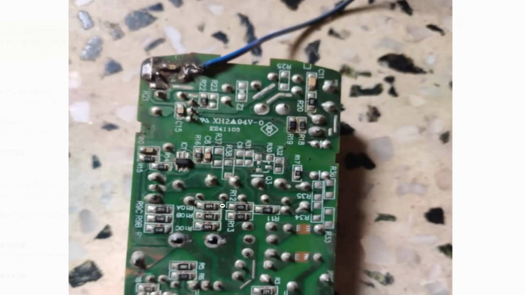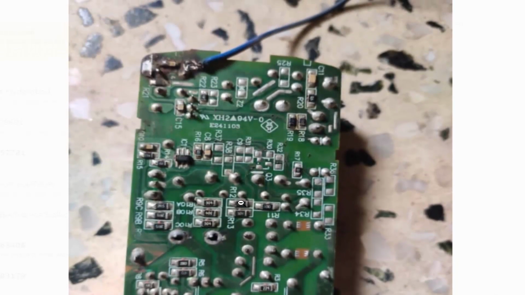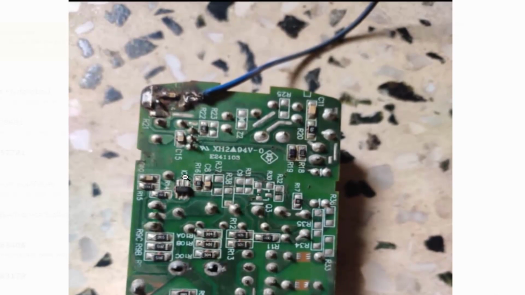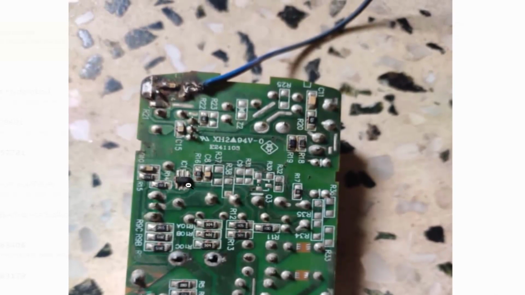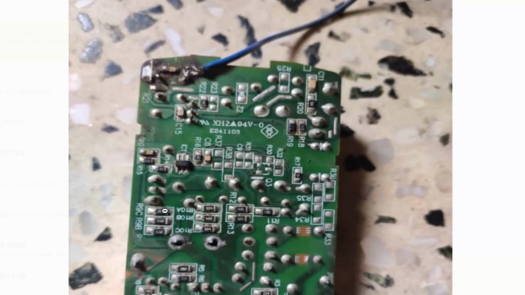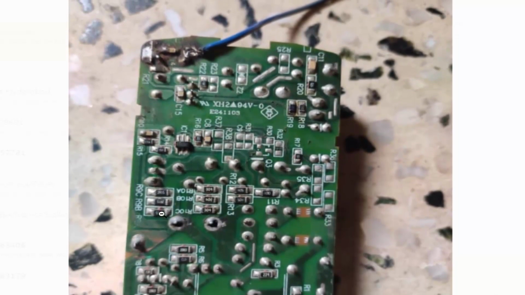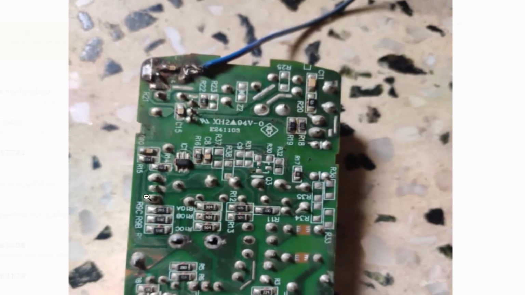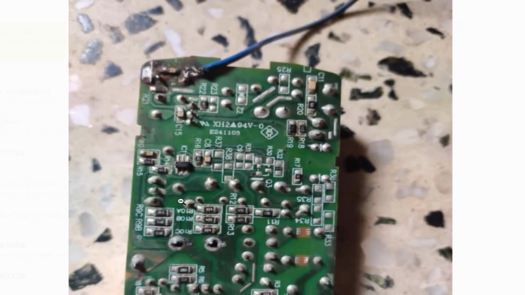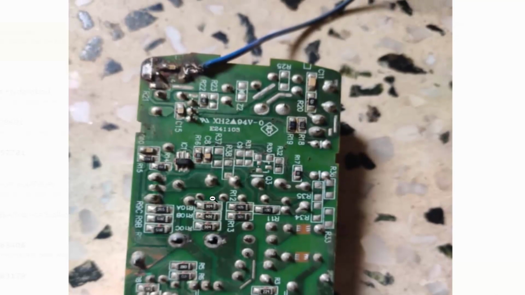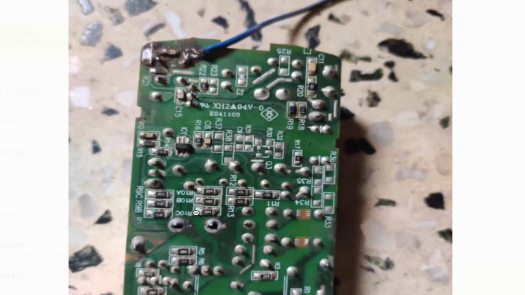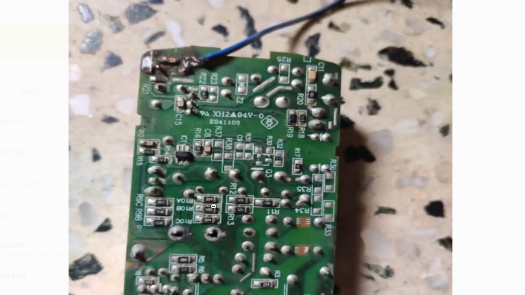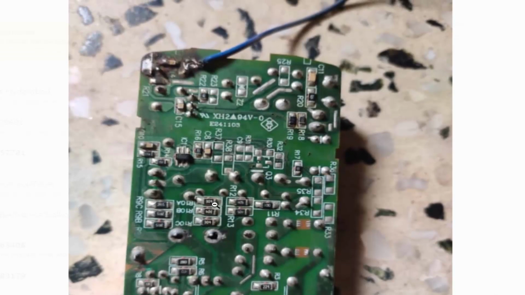This is the print side, and if we look at the print side, here is the SMPS IC and some supporting components, the current sense resistor, R9 ABC, 3 resistors in parallel. These are connected to this SMPS controller, and here are 3 resistors, R10 ABC. These are working as a snubber circuit. We will see the diagram.